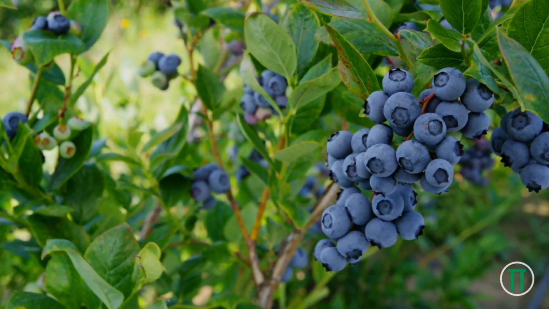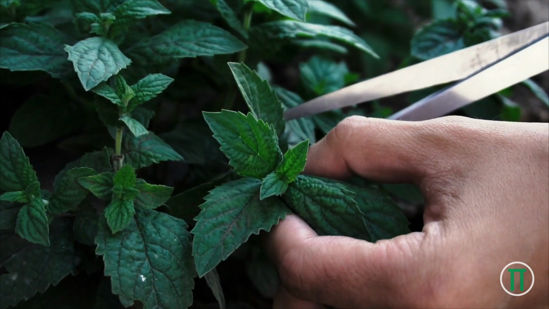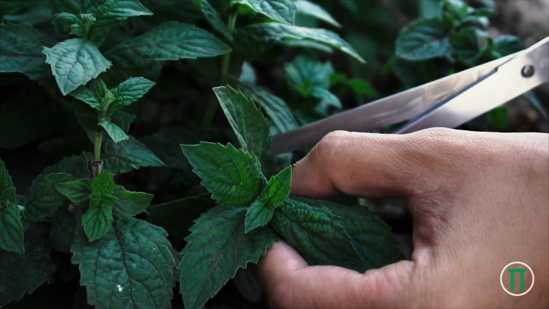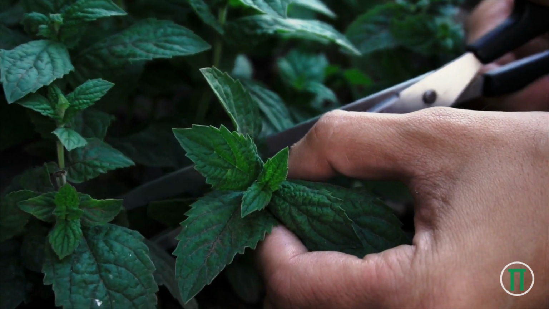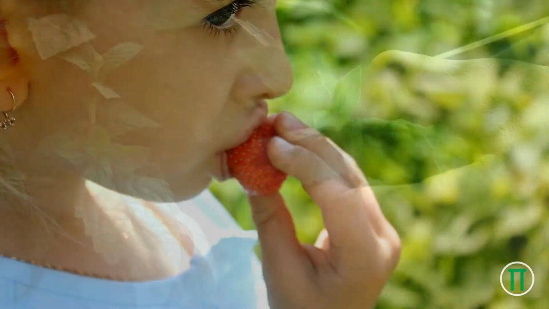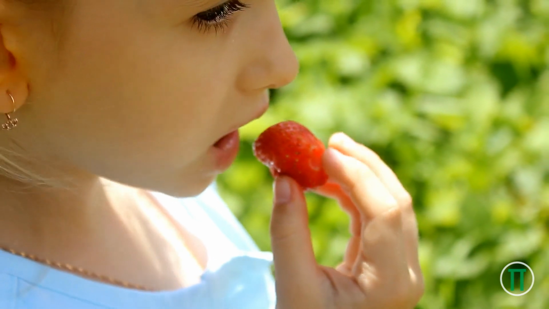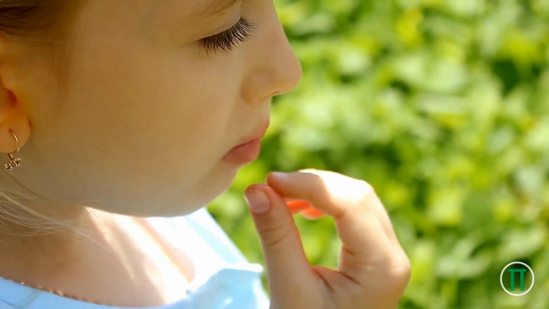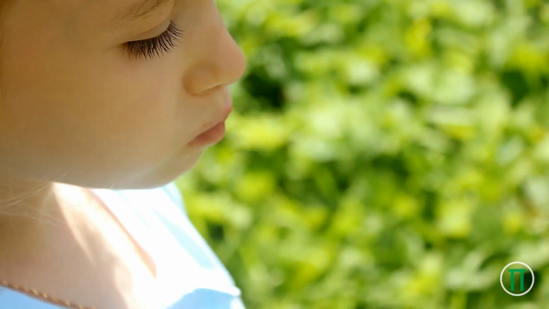Moving down, the third layer is made up of shrubs like blueberries and currants. These are followed by a fourth layer of herbaceous plants that can include mint or comfrey. These can act as insect repellents, be used for soil amendments, or serve as foods. The fifth layer includes the ground covers such as strawberry or creeping thyme plants. Crucially, this layer is used to protect the soil from erosion as well as to suppress weeds.